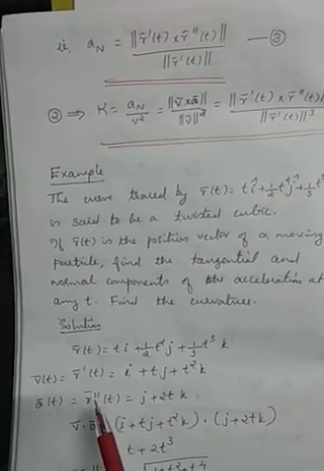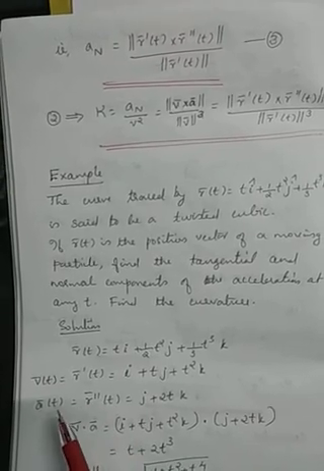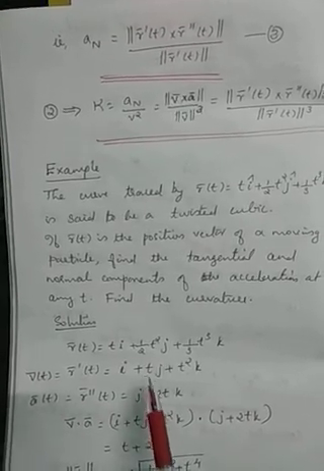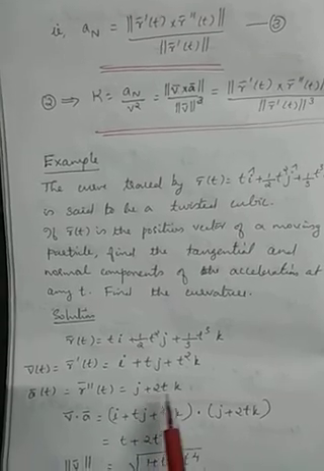Then the second derivative R double dash of T, that is A of T, is equal to, again differentiating, J plus 2Tk.